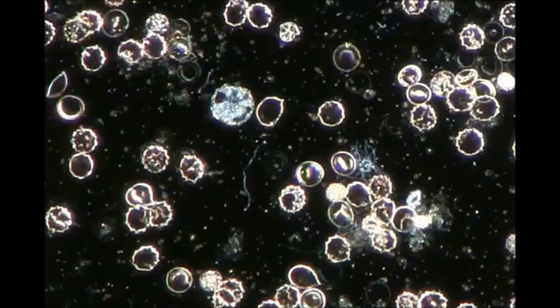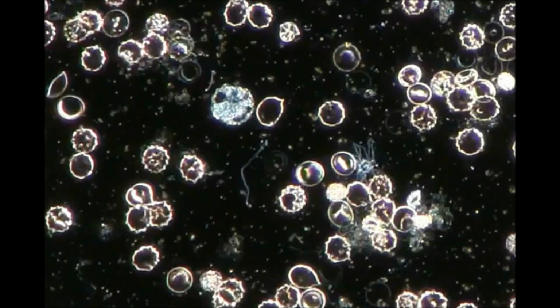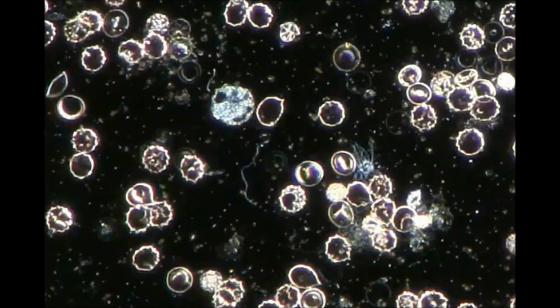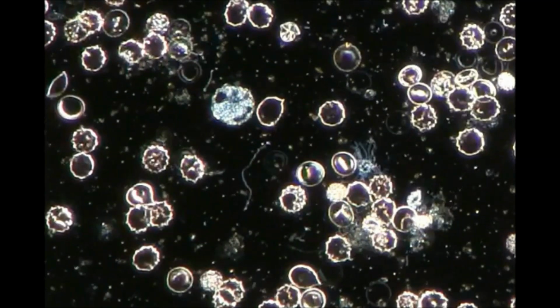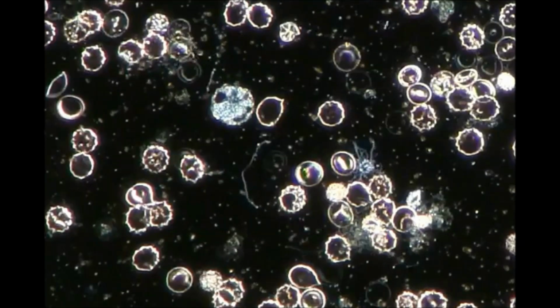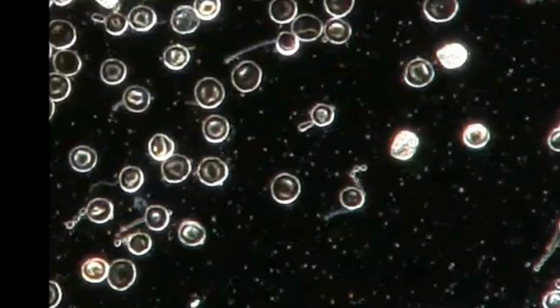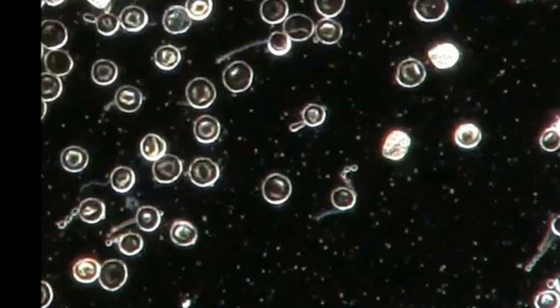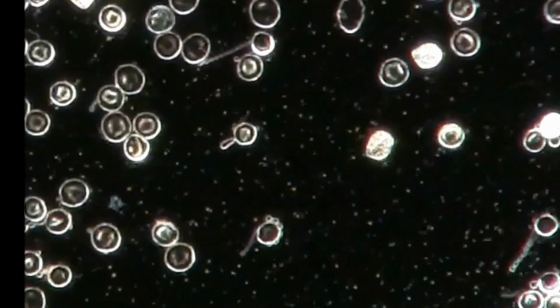But notice how bright some of these cells have become. They're absorbing ridiculous amounts of this ionized copper. And these strands, the longer you let the specimen sit, the longer those strands become as these spirochetes link up end to end.